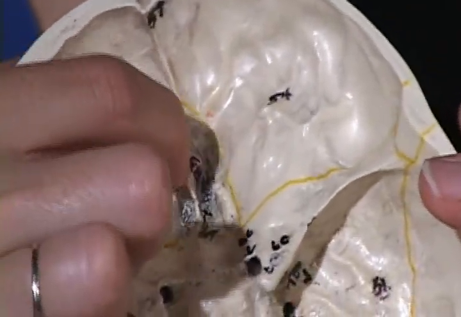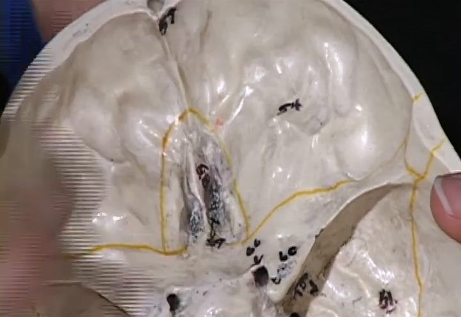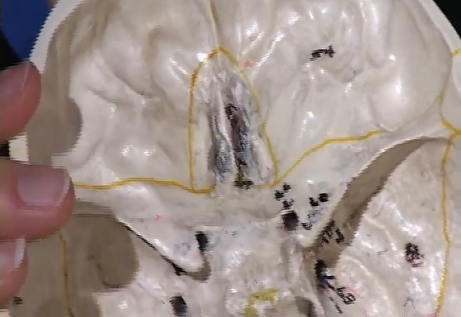Running right down the middle here is the crista galli. To either side of the crista galli, you have the cribriform plate. The cribriform plate actually has many little tiny holes in it.